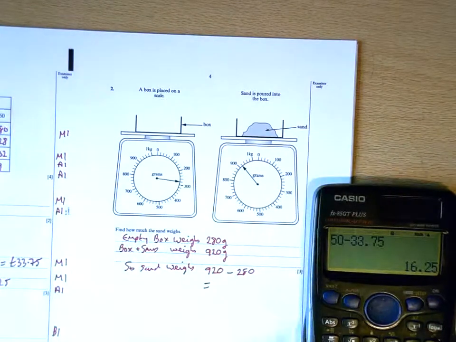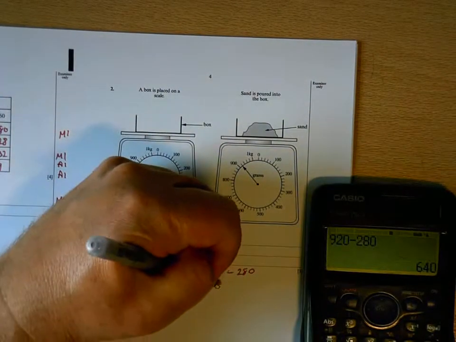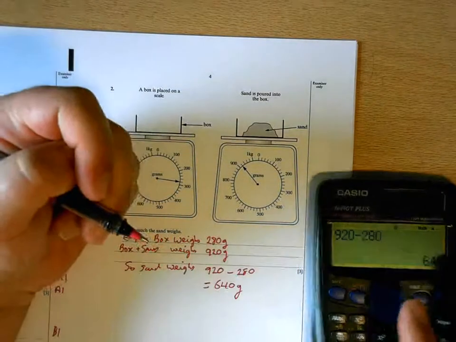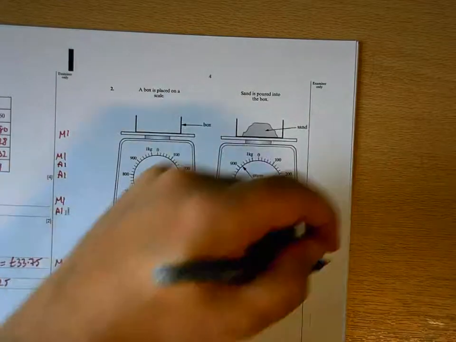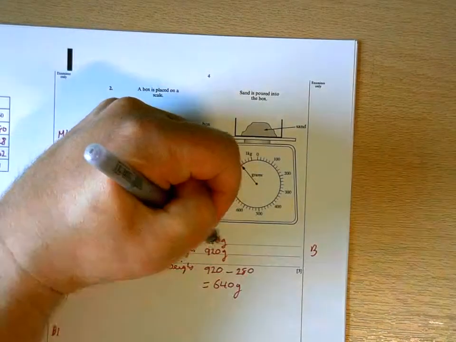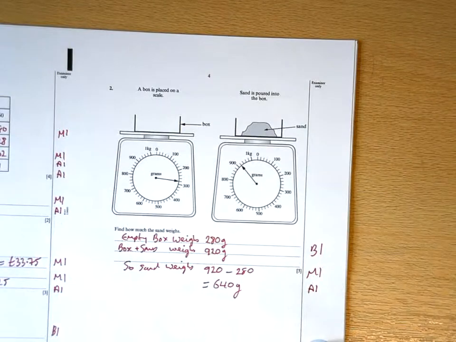So we're going to do 920 take 280, 640 grams. And with that question, you would have 1 mark for reading the scales, 1 mark for subtracting, and 1 mark for the answer.